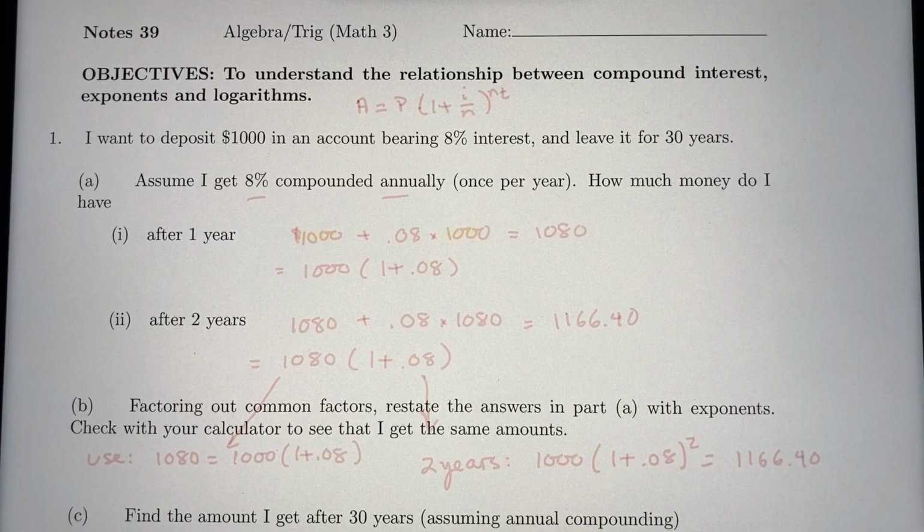More practice with A equals P times 1 plus I over N to the NT. This time, in this set of notes, we're going to see where this comes from.